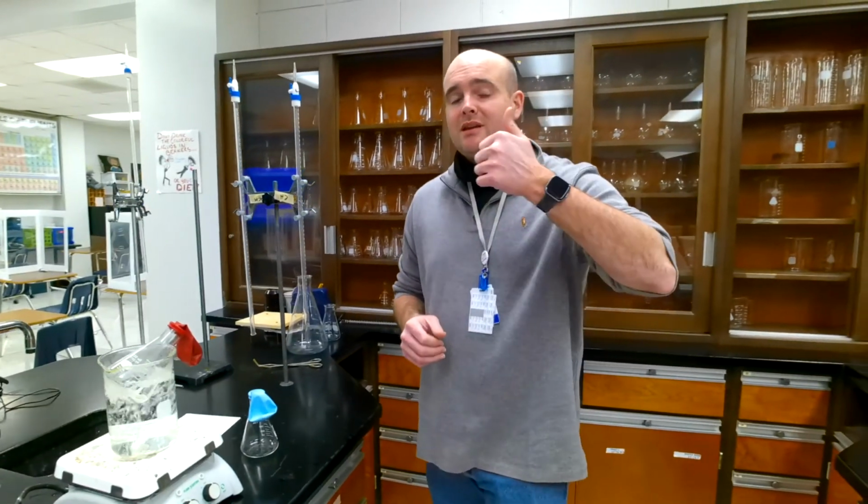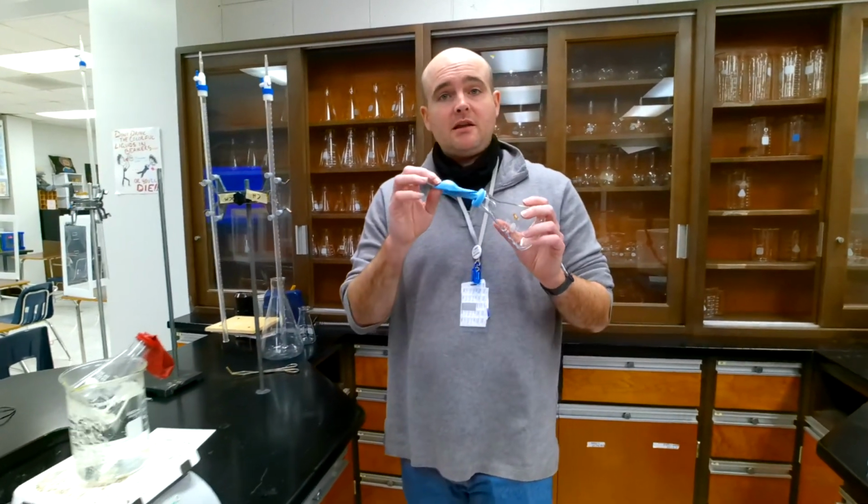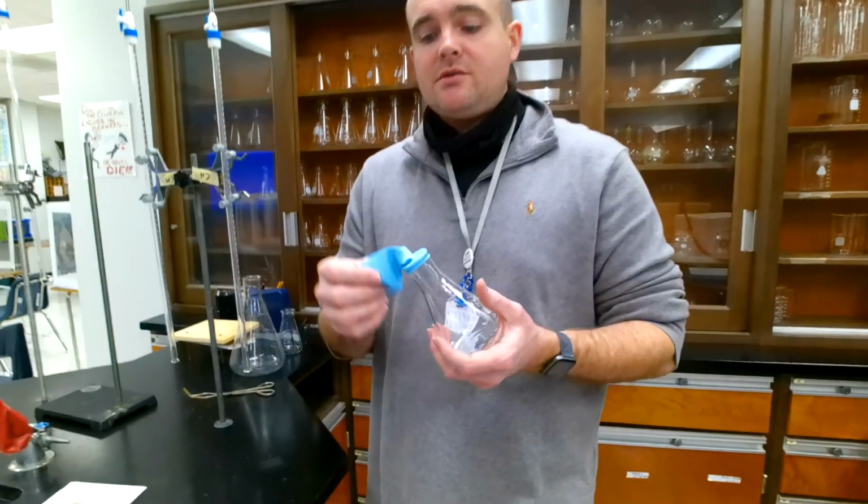All right, the last one we're going to show you is Charles' law, which is a relationship between temperature and volume. Hopefully as the temperature increases, that's actually going to increase the collisions with the container. And so if it's a flexible container like a balloon, then it is going to expand.